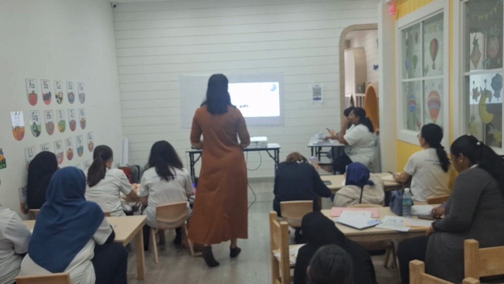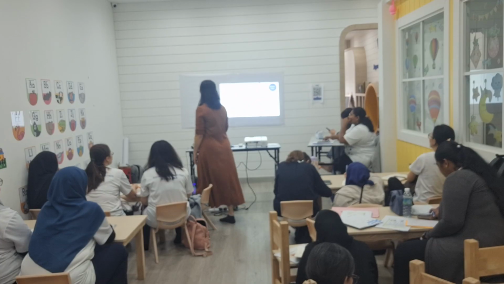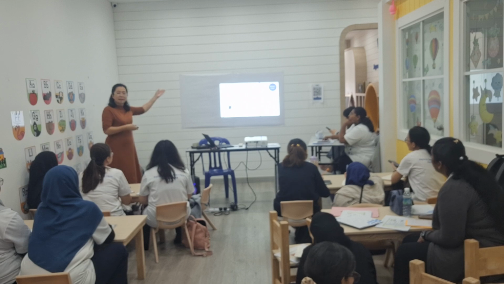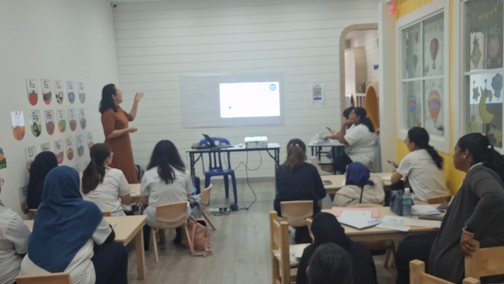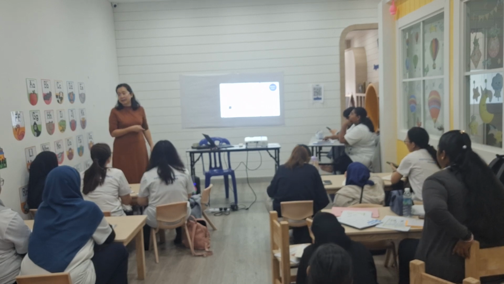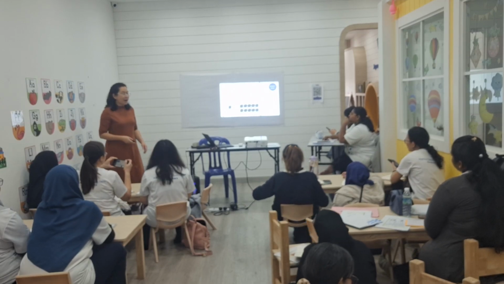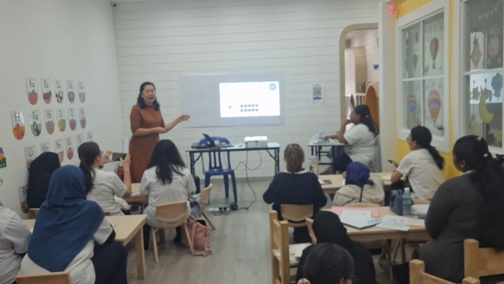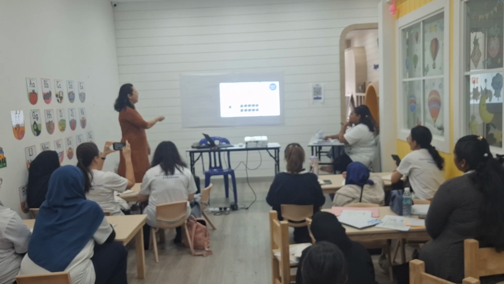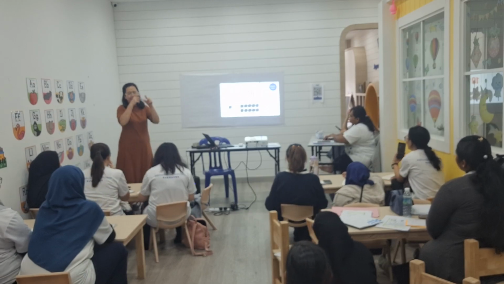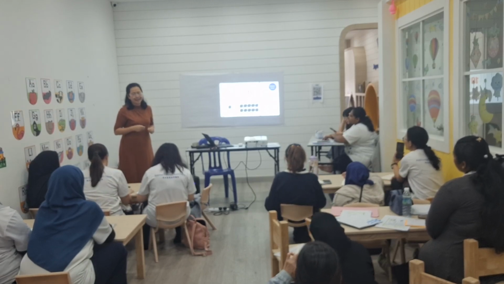Next, how about this? Again, how many cubes? One cube. They know how to match with the number cards. Then how many cubes are there? 10. Yeah, very fast you can count. That is 10 cubes, of course. You know how to pick. That is the 10 number card.